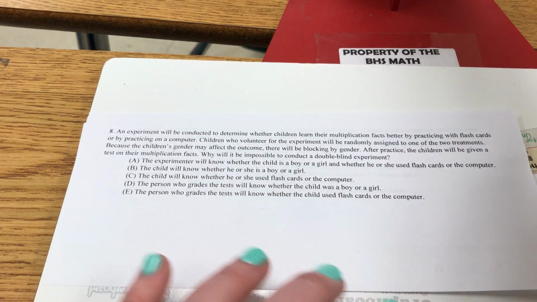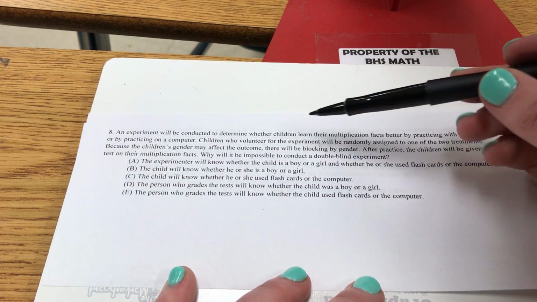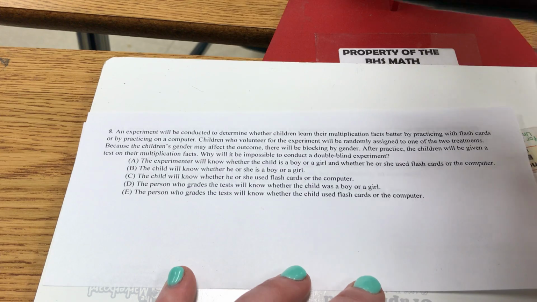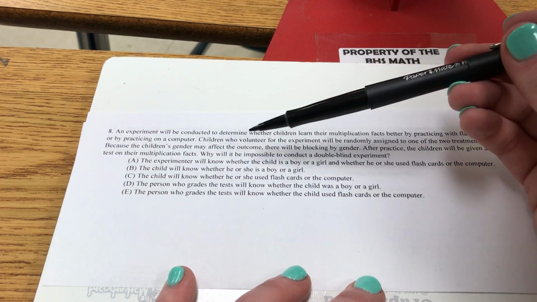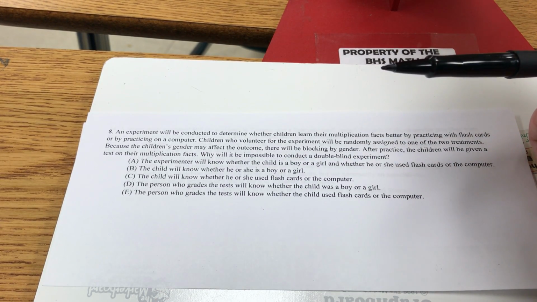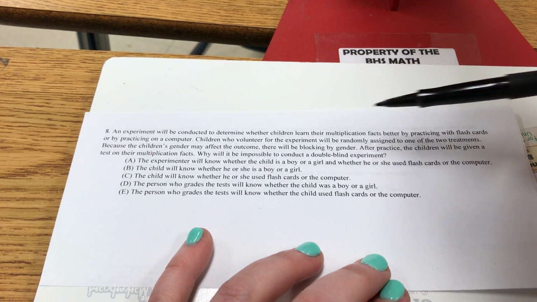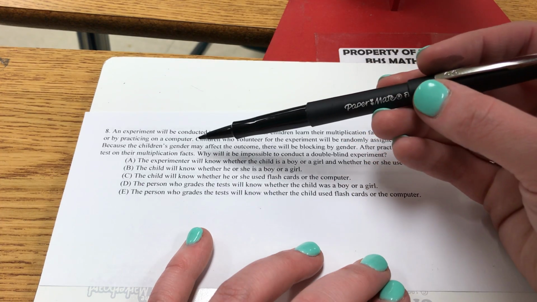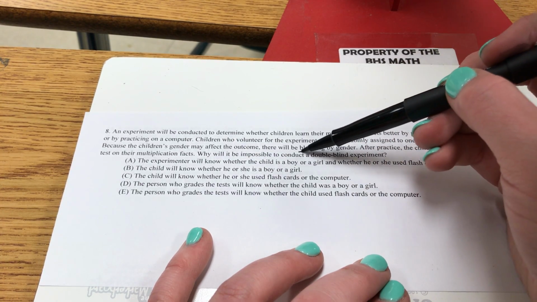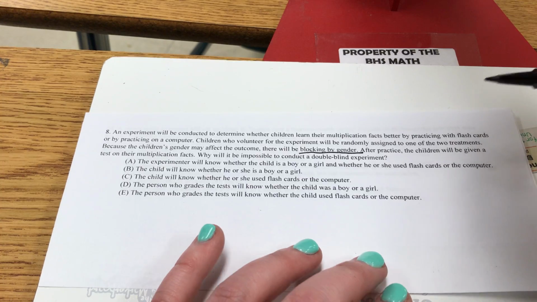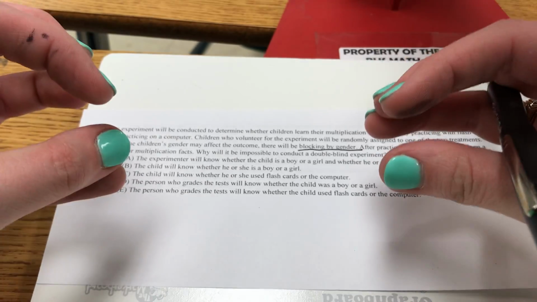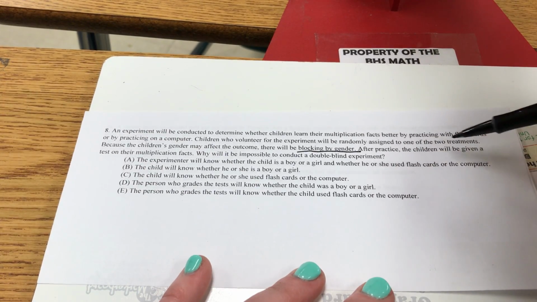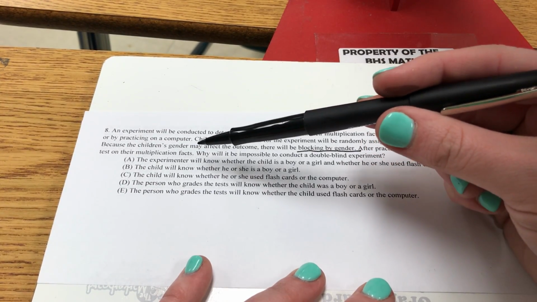This is talking about right away an experiment we're conducting to see if they learn multiplication facts better by practicing with flashcards or with a computer. Children volunteer, so it's definitely not a sample. It's just an experiment. They're randomly assigned one of the 2 treatments. But do you see how it says gender may affect the outcome, so they're blocking by gender. So that just means they'll take all the girls and randomly split the girls up into flashcards versus computer, and then take all the boys and randomly separate them as well. After practice, the children will be given a test on the multiplication facts.